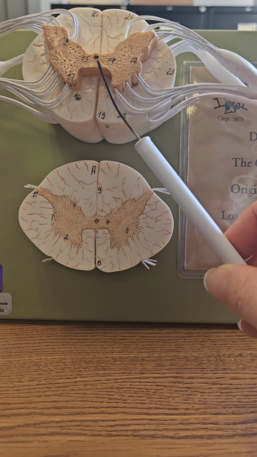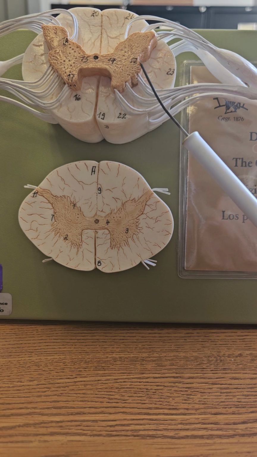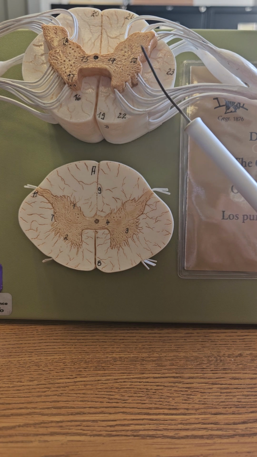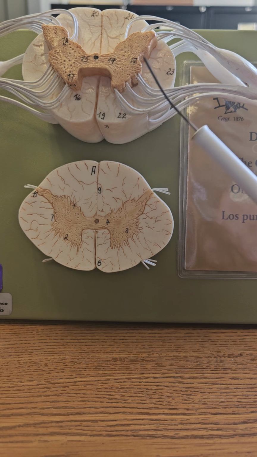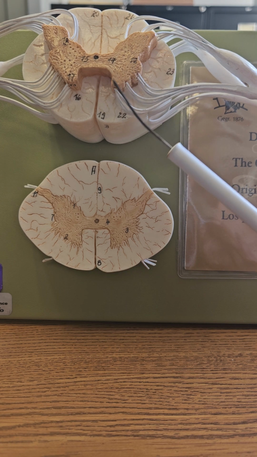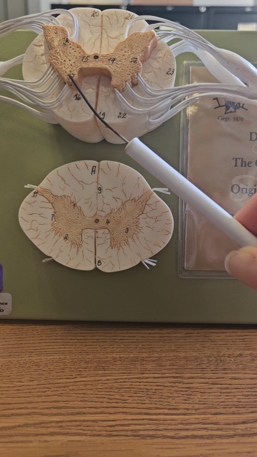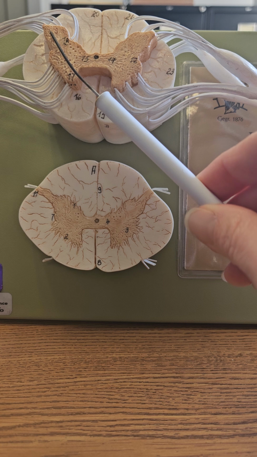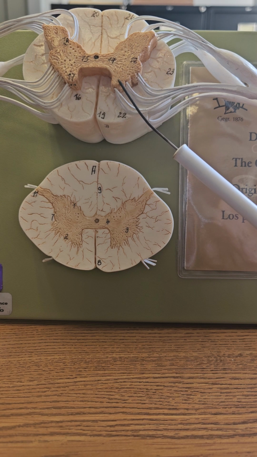In the gray matter, we have horns or points in the back, the side, and the front. The ones in the back are called dorsal or posterior horns. The ones on the side are called lateral horns, and the ones in the front are called anterior or ventral horns. So you have ventral, lateral, dorsal, dorsal, lateral, ventral.